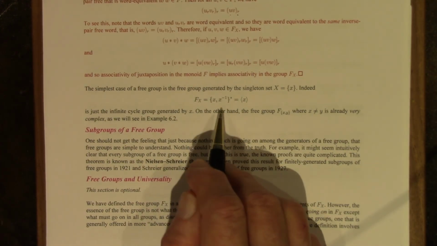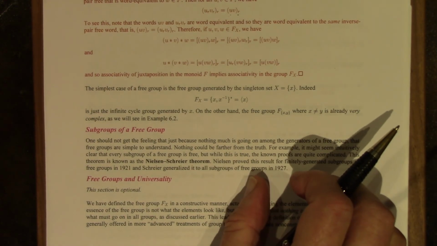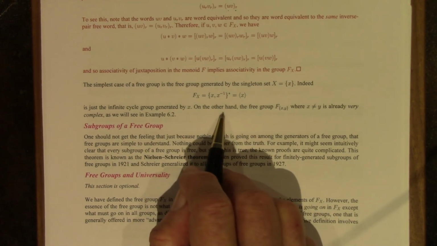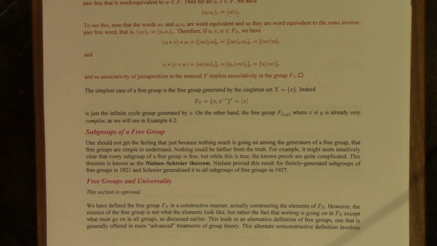On the other hand, and you can see in that cyclic group, nothing's going on except what has to go on in a group, namely associativity, identity, and inverses. Okay. On the other hand, the free group on two distinct generators, this already is very complicated. It's easy enough to write down the elements of the free group according to our definition, but working with that group becomes very difficult because there are no algebraic relations.